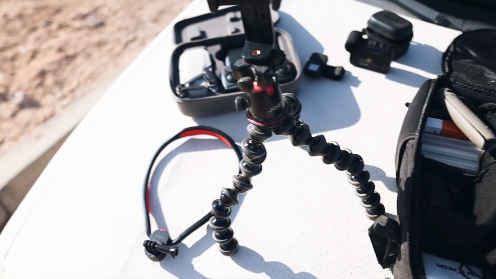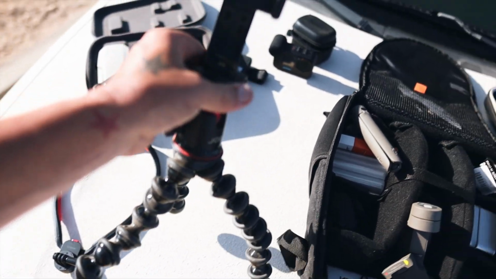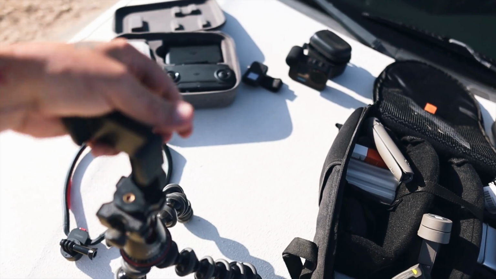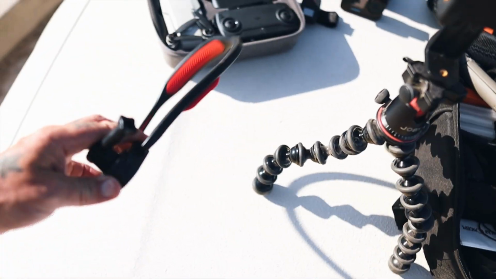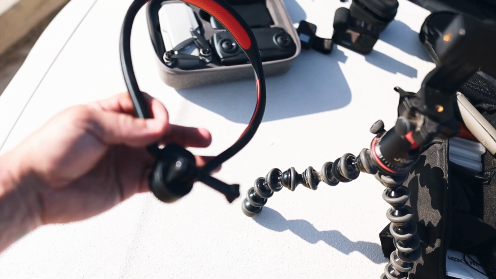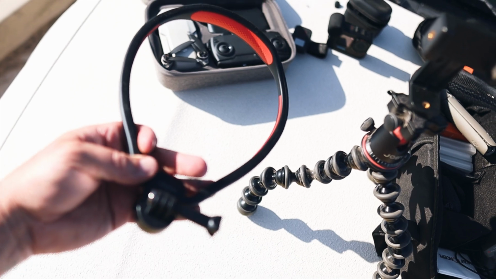Right here we got the Joby tripod attached with the camera top. So this top, it just widens up and can move around. This is actually new. I got this specific for my kayaking and hunting stuff now. This goes around your neck. This is just another GoPro mount.